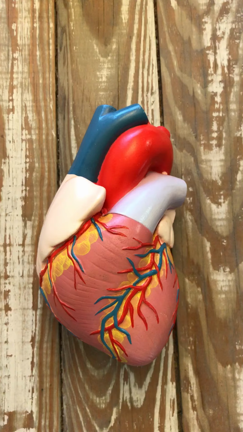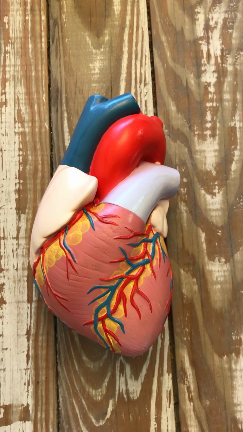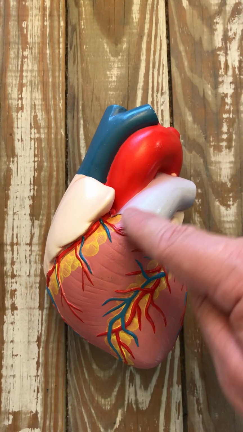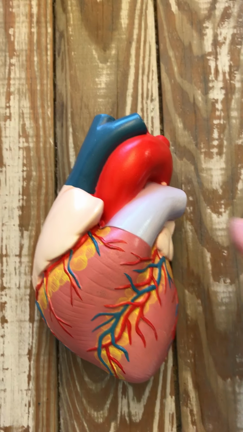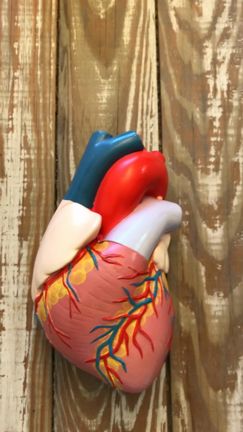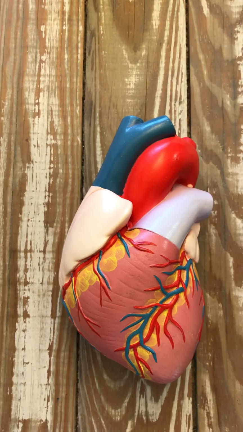And from that aorta, that's going to split out into arteries from the top of your head to the tip of your toes. Right here, we have the pulmonary trunk. That's what our right ventricle pumps blood into. That's going to send blood up this pulmonary trunk, through the pulmonary arteries left and right, into the lungs.